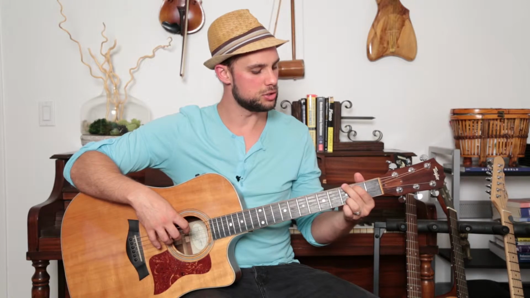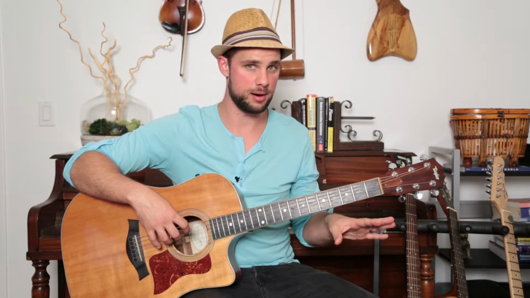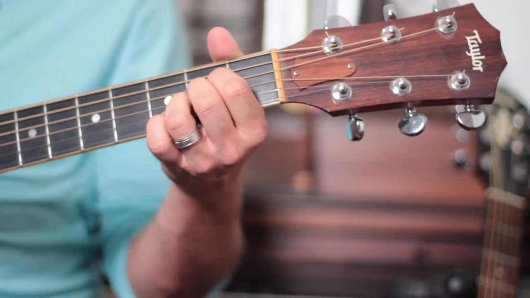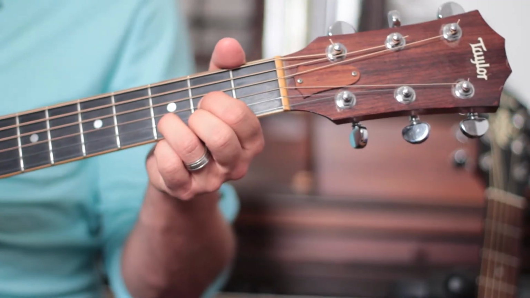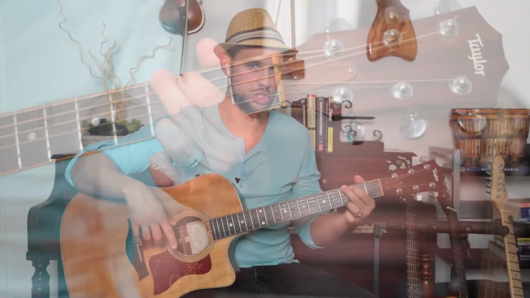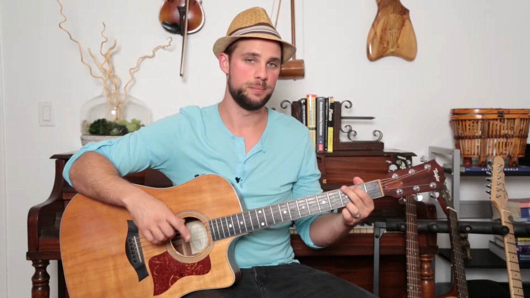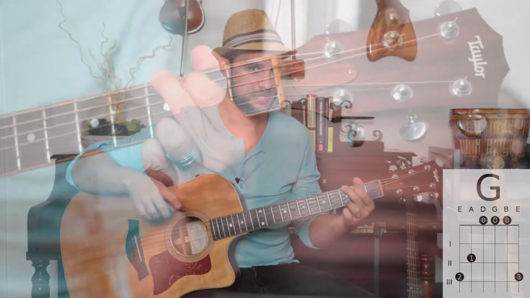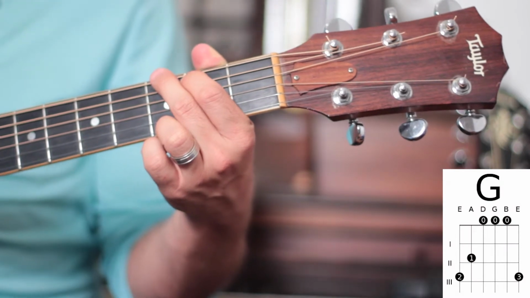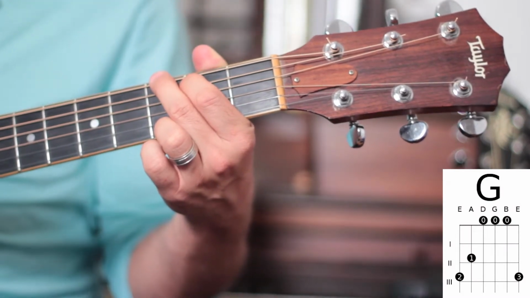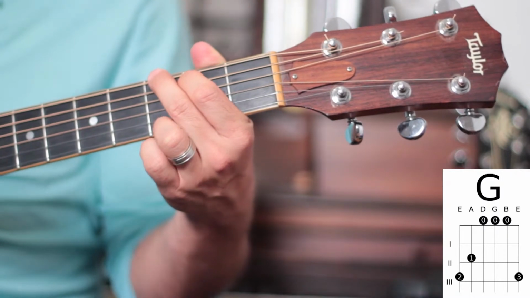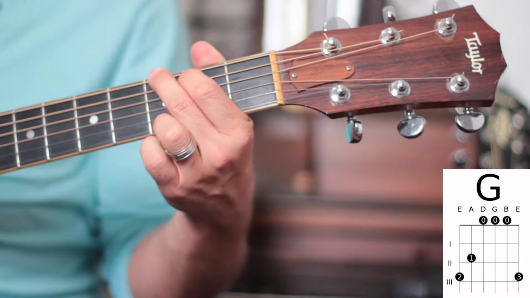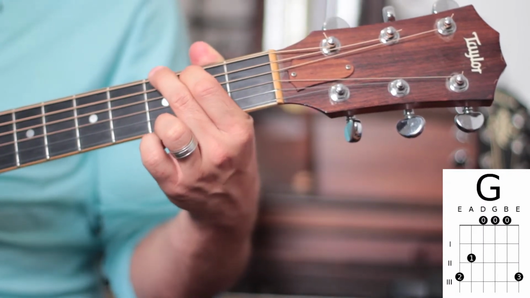So what we've learned so far is we've learned the A, and remember you wrote that down, and you can always rewind this video too and go over it again. We learned the D, all right, and now we're going to go to the G. Okay, so I have my pointer finger, 2nd fret, 2nd string. I have my middle finger, 3rd fret, 1st string, and I have my ring finger, 3rd fret, 6th string. All right, and that's going to be a G. So let's play that.